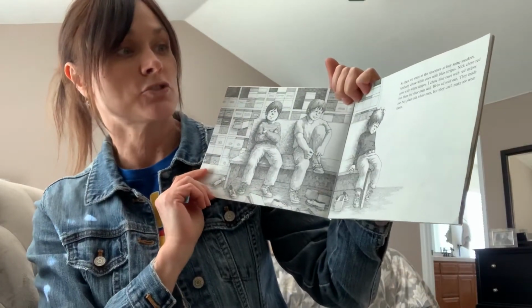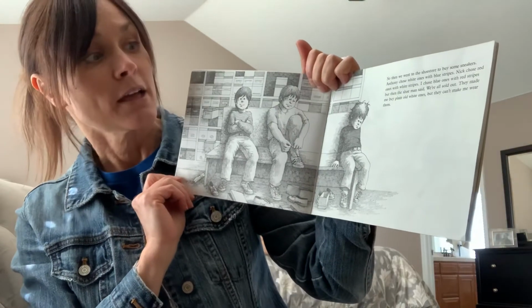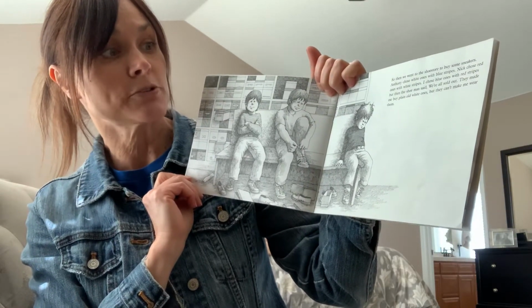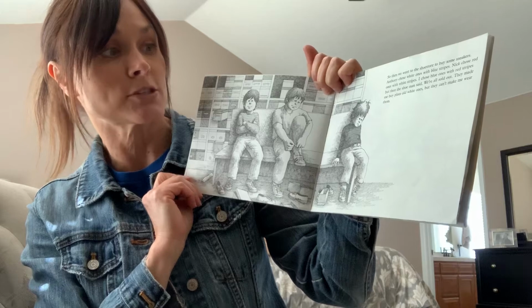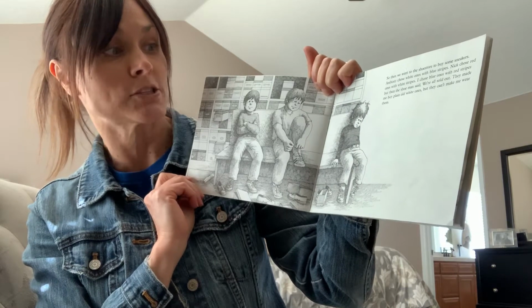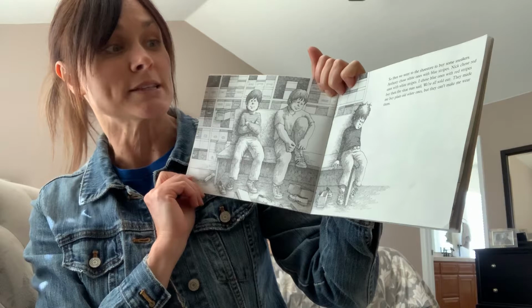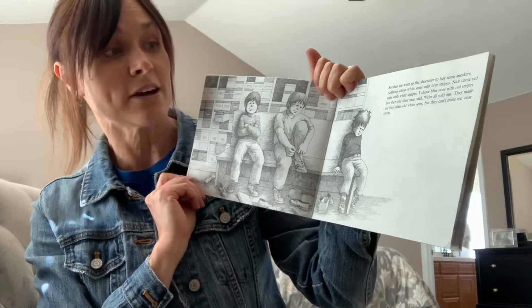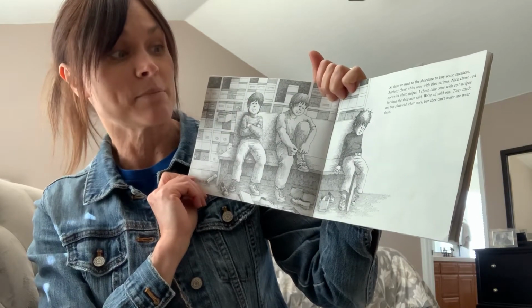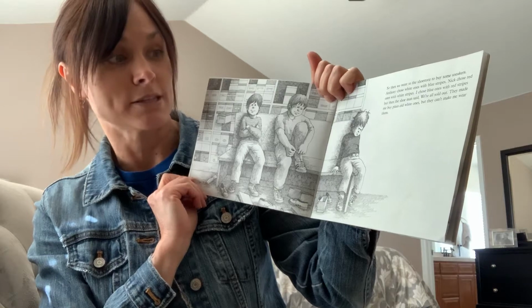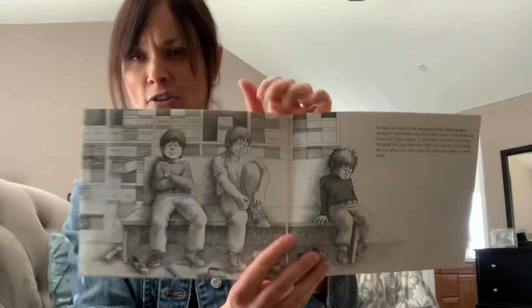So then we went to the shoe store to buy some sneakers. Anthony chose white ones with blue stripes. Nick chose red ones with white stripes. I chose blue ones with red stripes. But then the shoe man said, oh, sorry, we're all sold out. That made me buy plain old white ones. But they can't make me wear them.